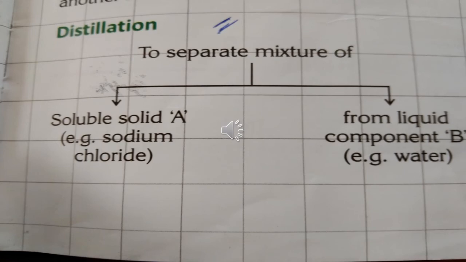Listen, this distillation, you look at this, is to separate the mixture of soluble solid, that is sodium chloride, from water, that is the liquid component. We have to separate the sodium chloride from water. Okay, you see that.